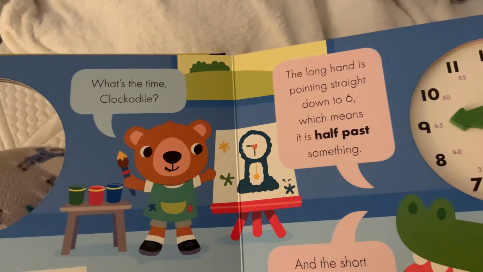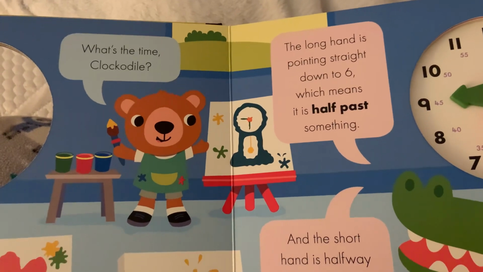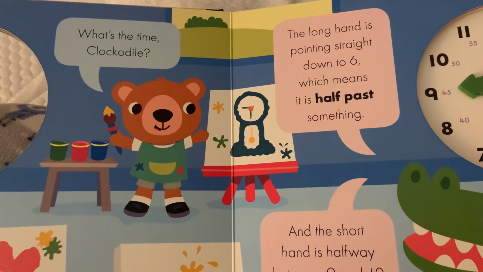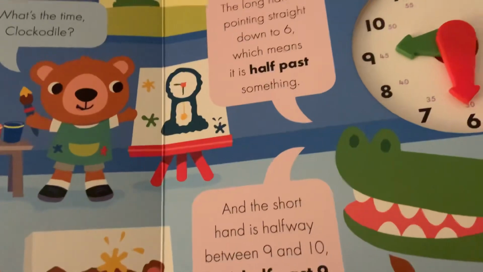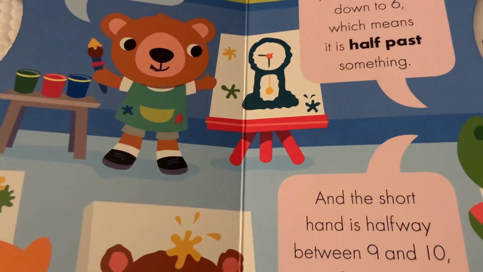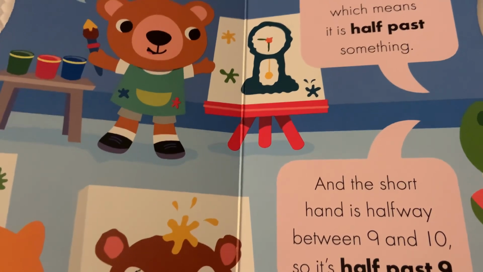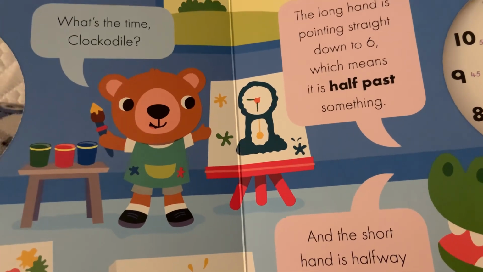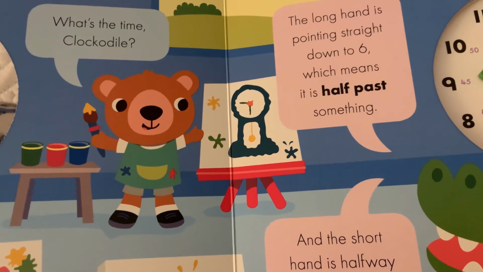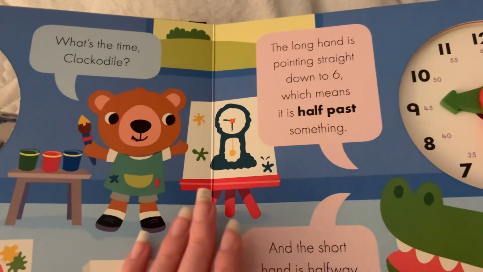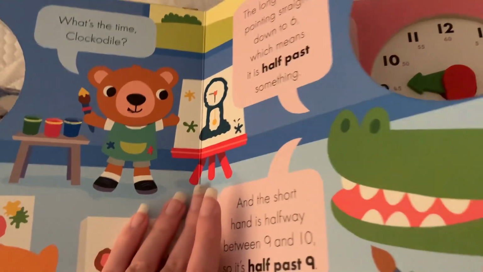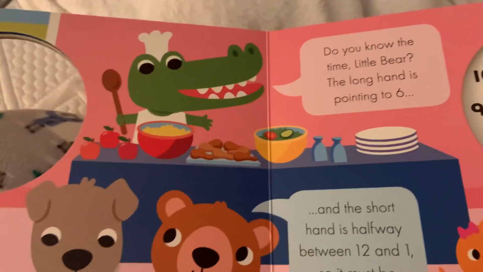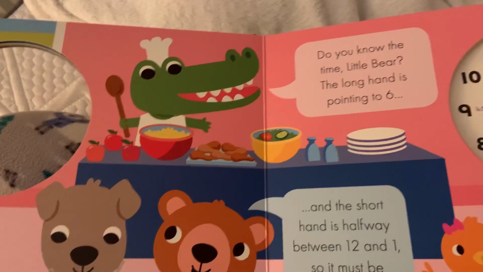What's the time, crocodile? The short hand is halfway between 9 and 10. The long hand is pointing straight to 6, which means it's 9:30. Half an hour is 30 minutes. So 9:30 in digital time is 9:30. Before 12 midday, we say AM.